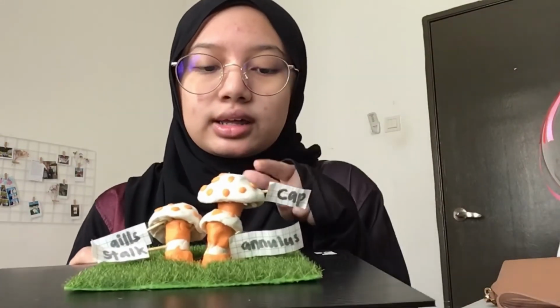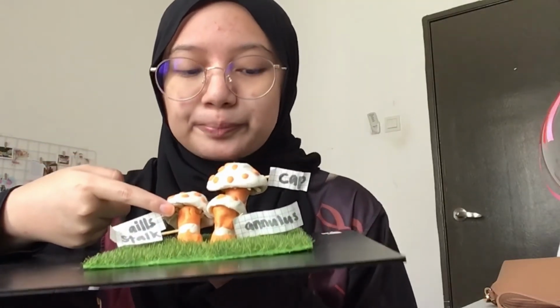So, to make it easier to understand the life cycle of a mushroom, I will show you a 3D model. So, this is a 3D model. This is the cap. Under the cap are the gills. If you can see, there are lines under the cap. And the orange is the annulus and the white is the stalk.